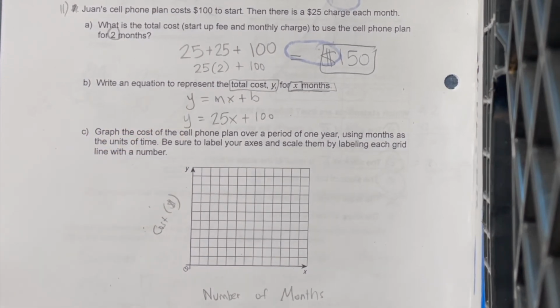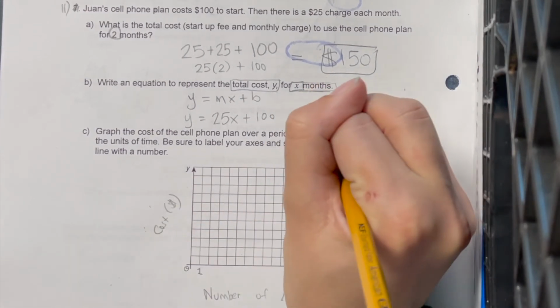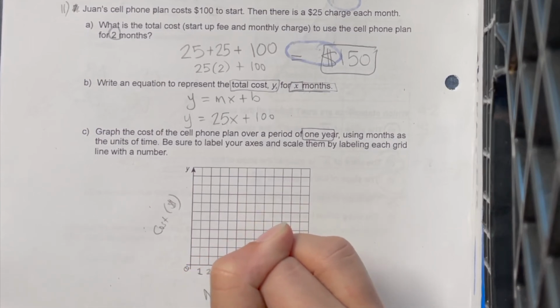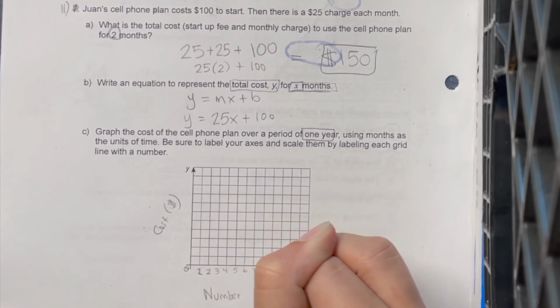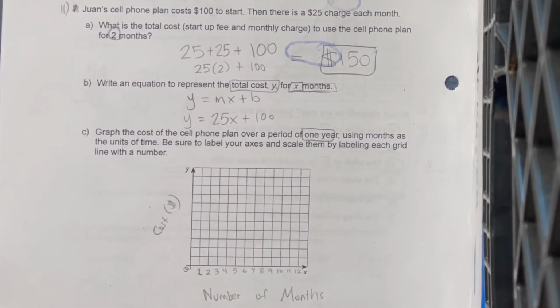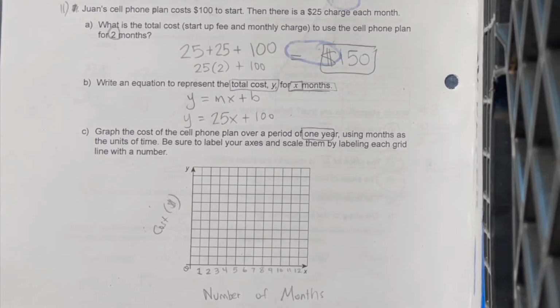Okay? So for 1 year period, that's going to be 12 months, so I can line this up. 12 months. And then let's just get a few points on the graph. We don't need to get every single month's data. We just need a few. Okay?